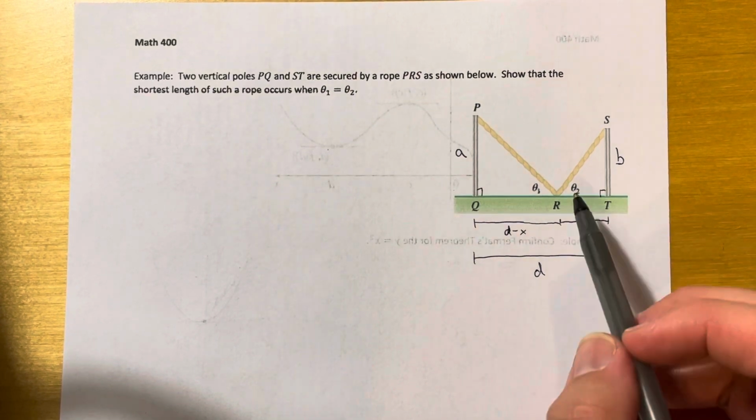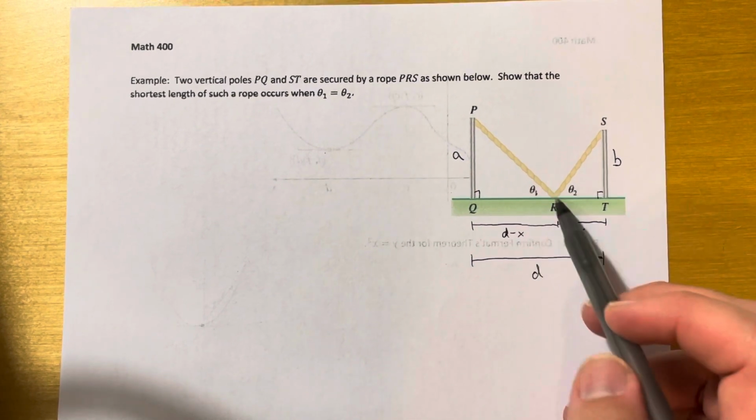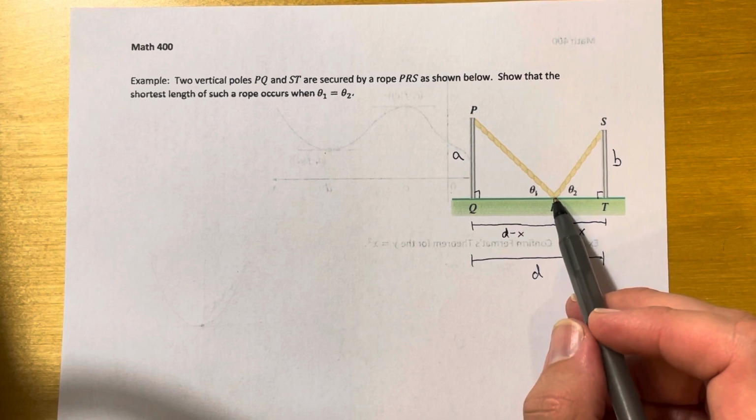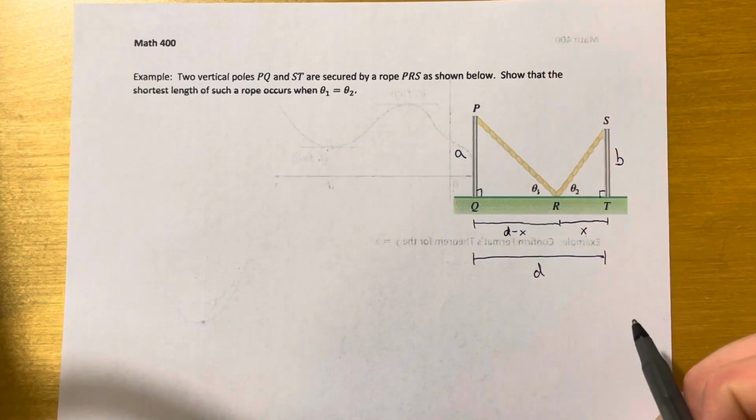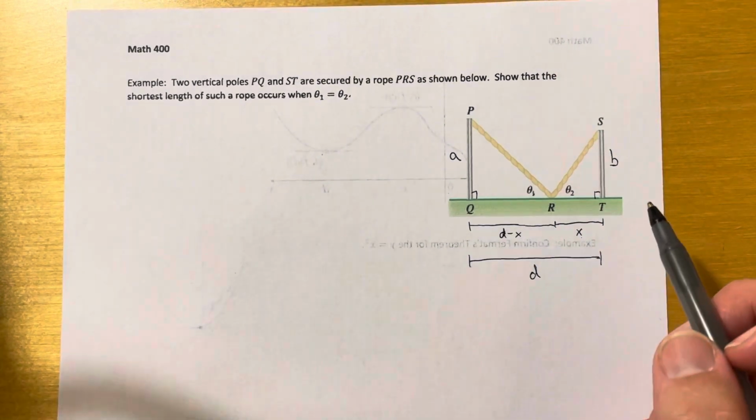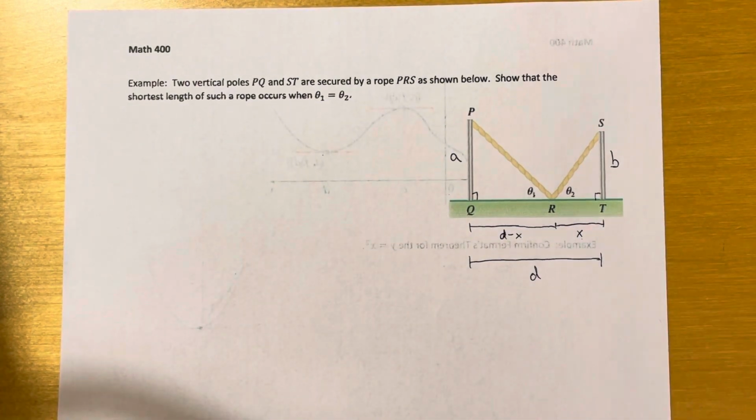X is a variable, because if you notice, the way that we can get different lengths of rope here is by attaching the rope at different points along the ground, which would change x. Okay, would change the base of those right triangles. So now let's do a little bit of work with these things.